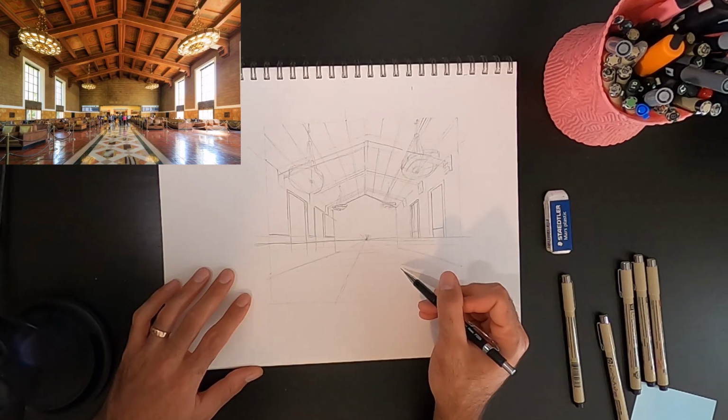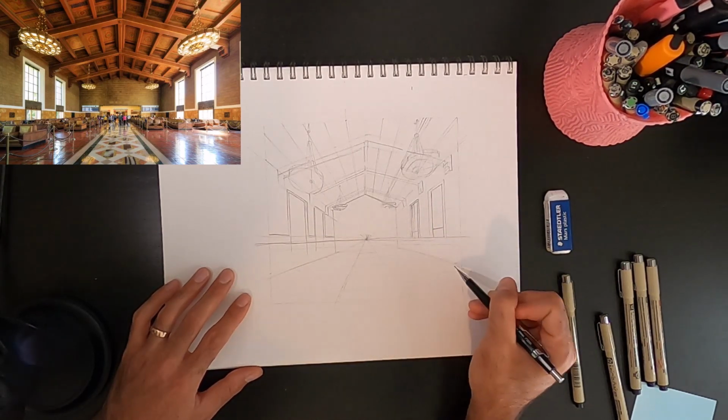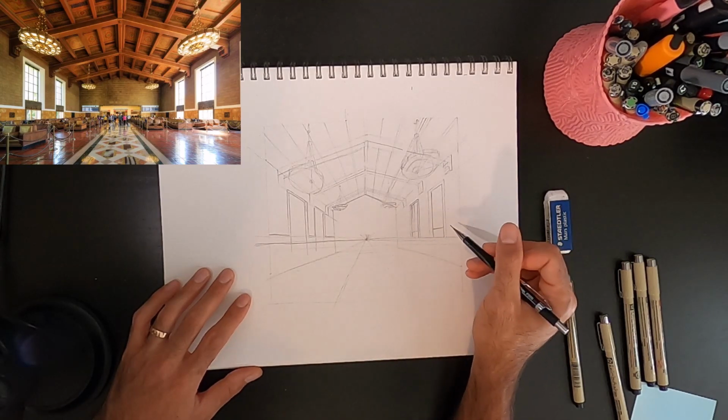Of course, I haven't drawn any of the furniture here. All of these stanchions would need to be drawn.